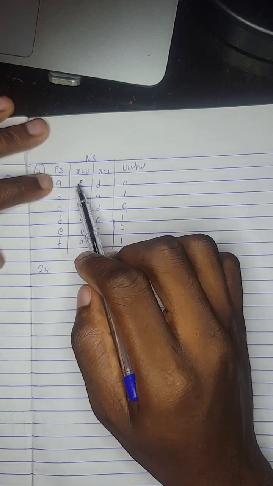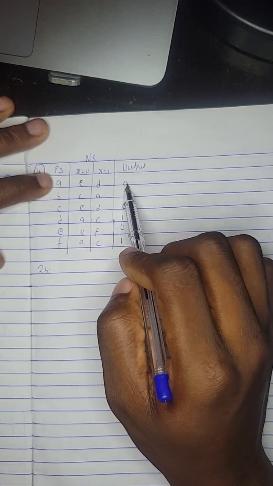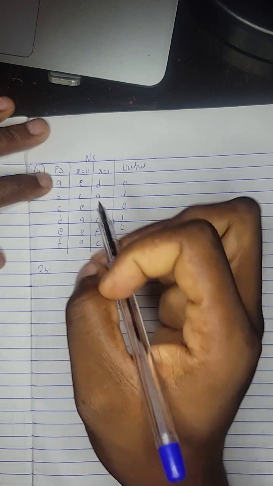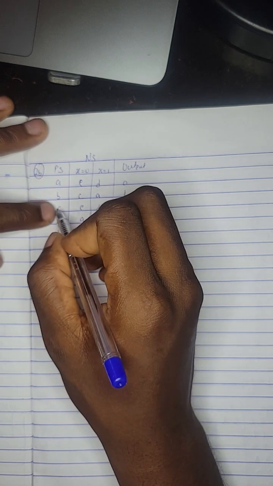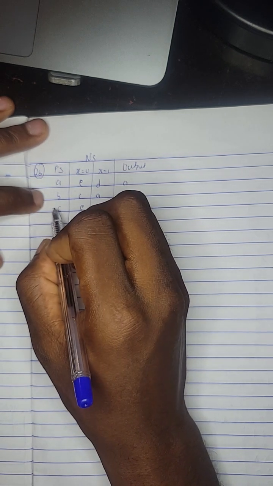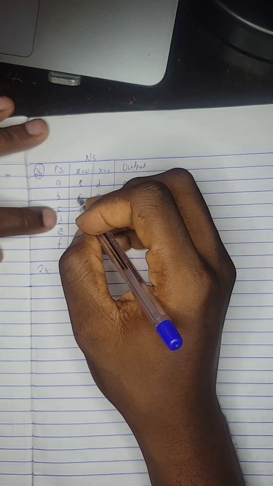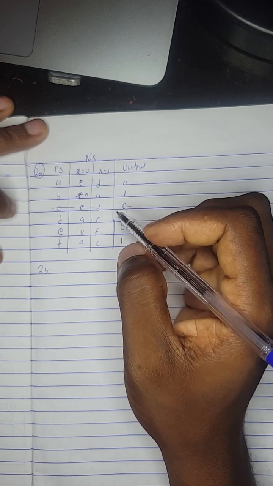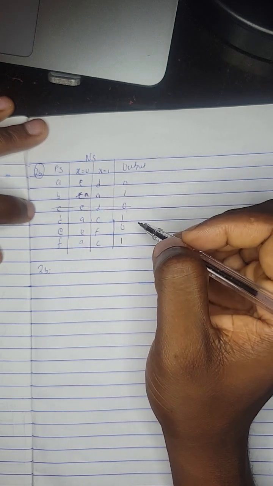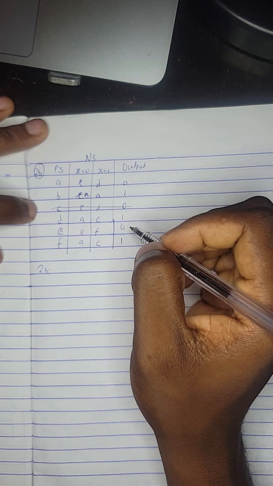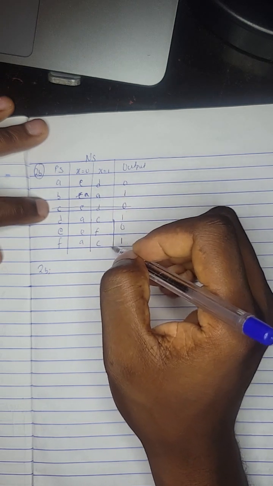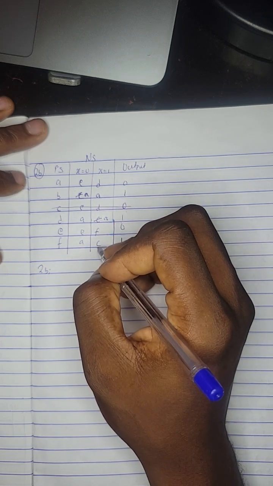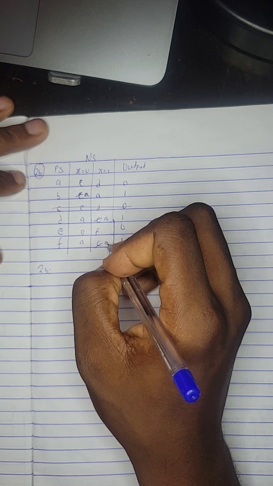If you look at A, for instance, this has E and D as its next states and an output of 0. Is there any other row that has ED0? You notice C also has ED0. So we can replace C with A. We can actually remove this line, and anywhere we see C, replace it with A. So we're going to have something like this. Do we have any other ED? We don't really have any other ED, that's all. So anywhere we see C, we have A in place.